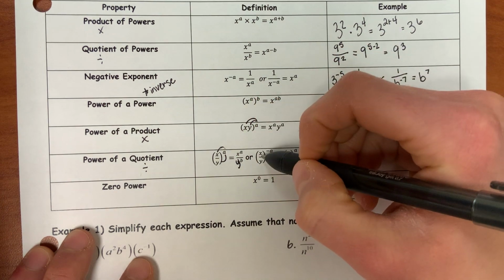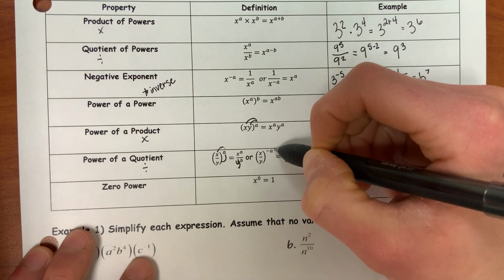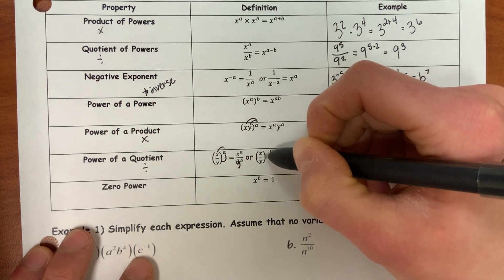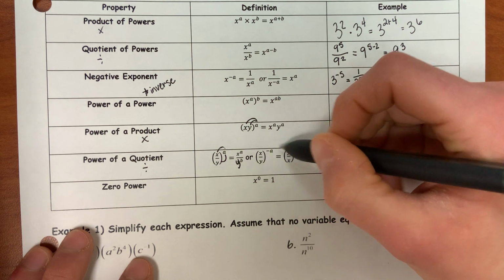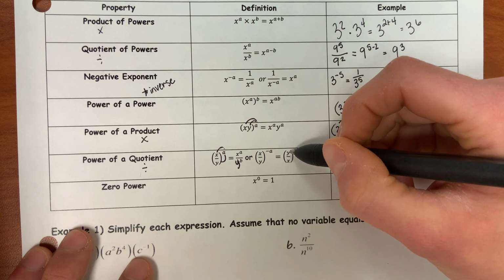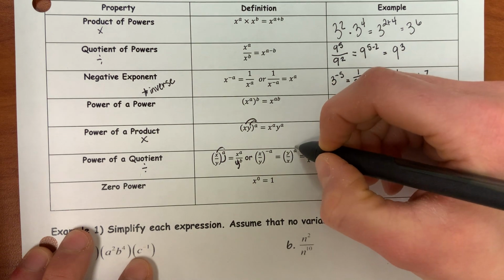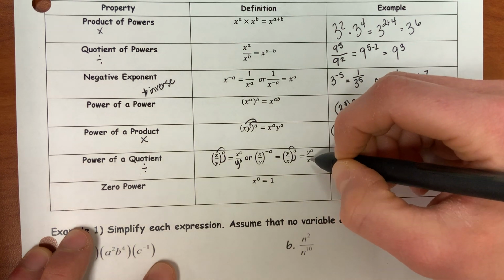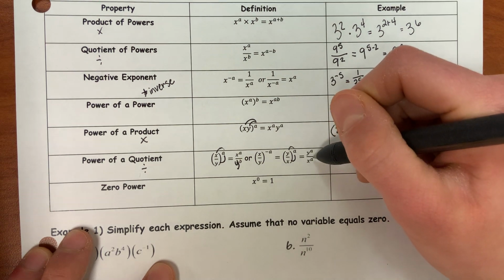Or, say I have x over y to the power of negative a. Remember, negative means inverse, right? So to get rid of this negative a, I'm going to flip this fraction upside down. So now instead of x over y, I have y over x to the power of positive a. Okay, once you're here, distribute to both parts, so you get y to the power of a over x to the power of a.